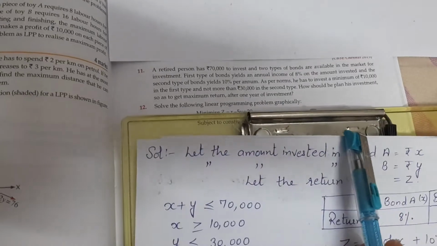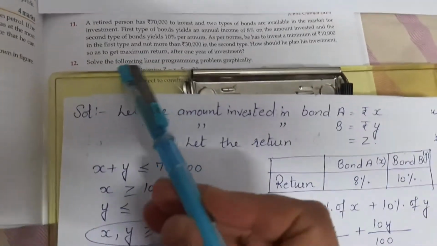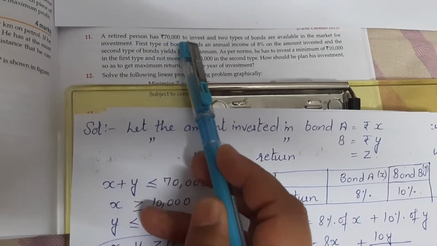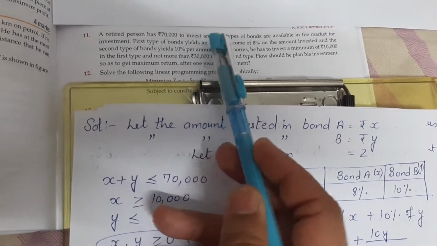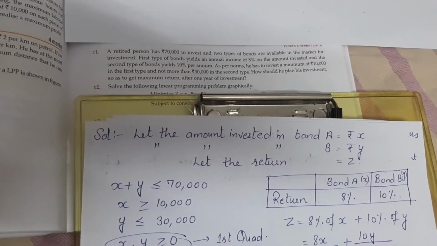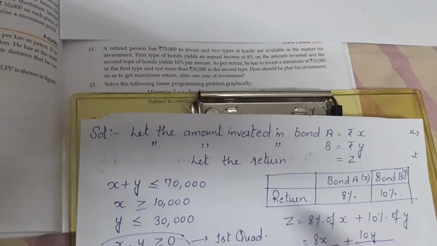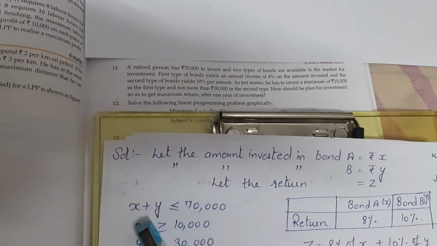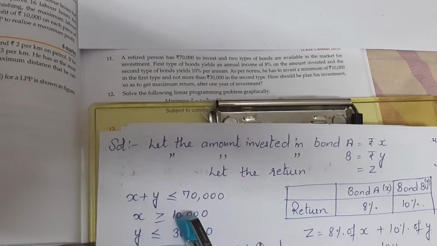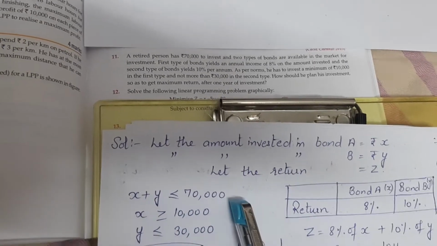Now we are just reading the question once again. The very first line is saying a retired person has 70,000 to invest. That means he is having 70,000. He can invest 70,000 or less than 70,000. So the very first inequality is x plus y less than or equal to 70,000.